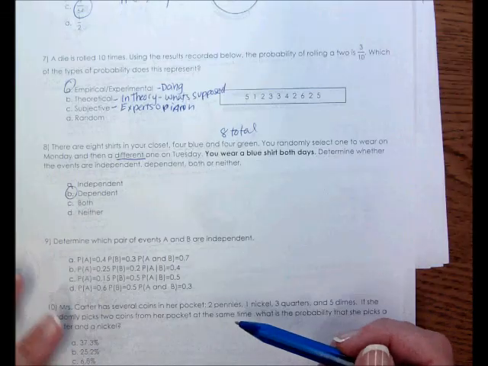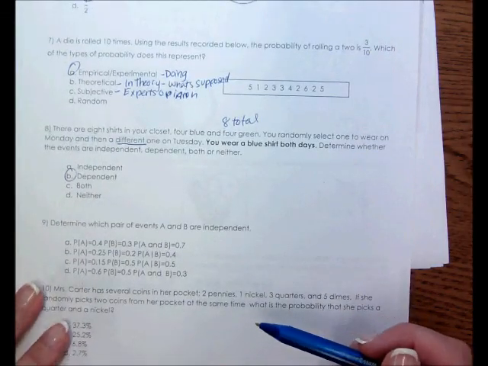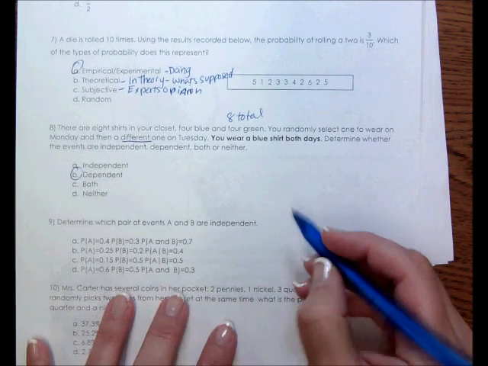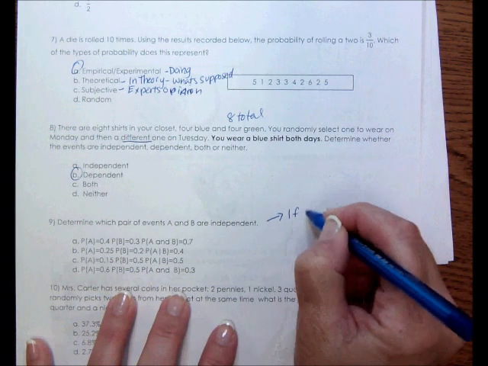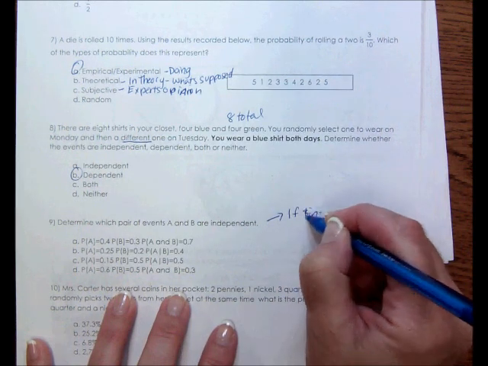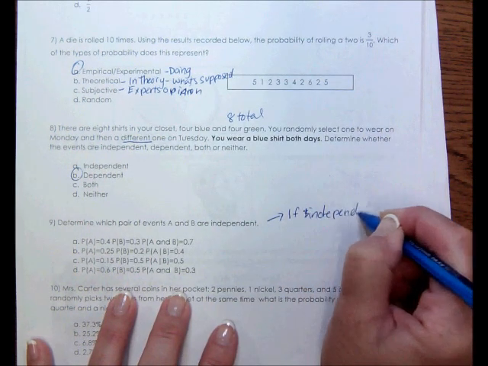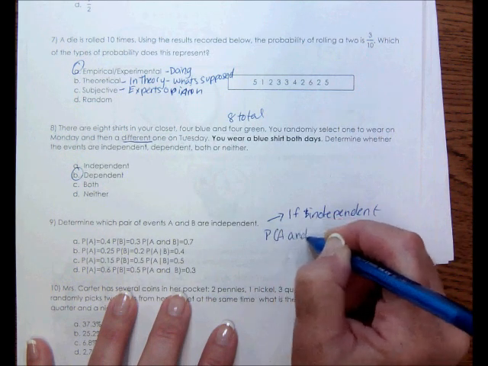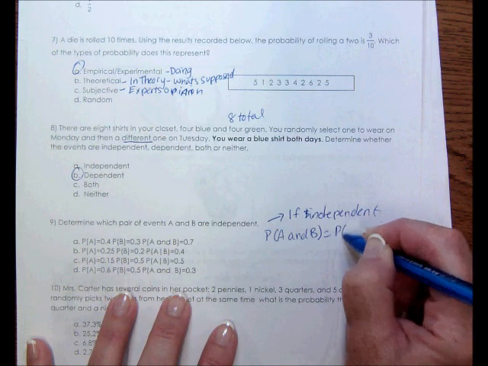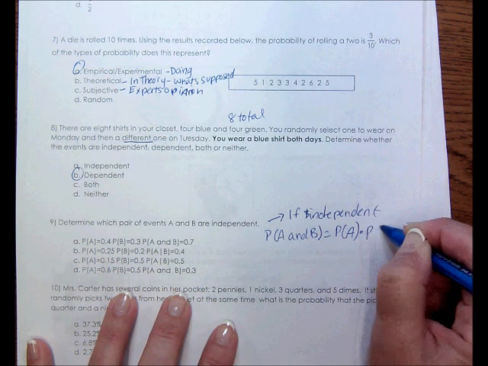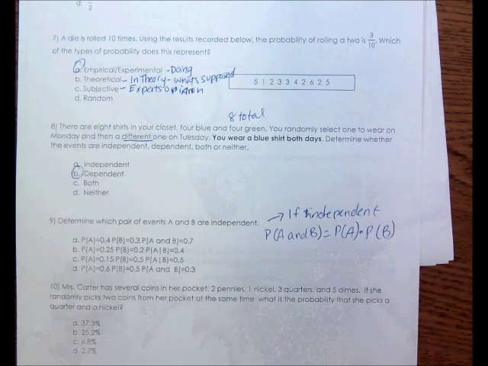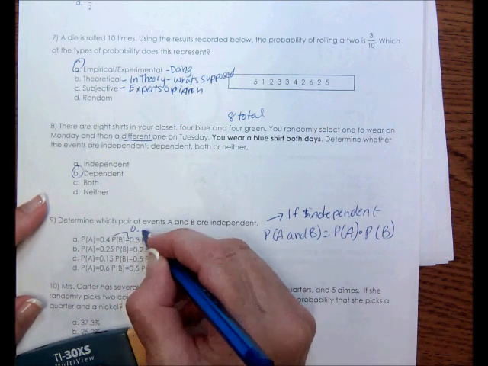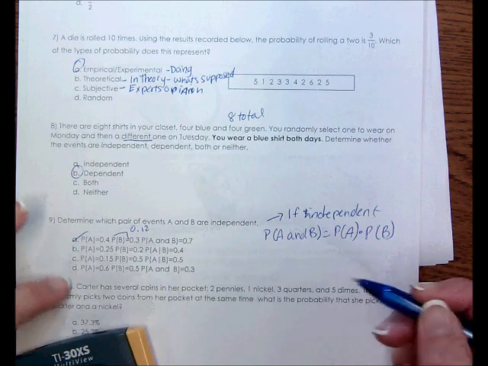Number 9, it says determine which pair of events A and B are independent. So I know if they are independent, then the probability of A and B, so the intersection, is equal to the probability of A times the probability of B. So I just start multiplying. And when I multiply these two out, that's equal to 0.12, so that's not right.